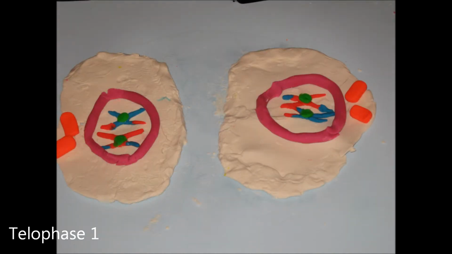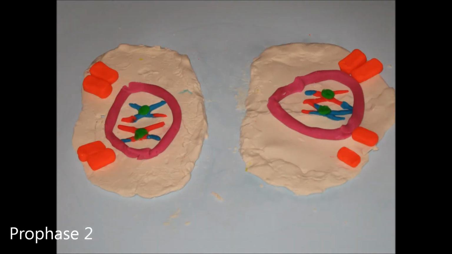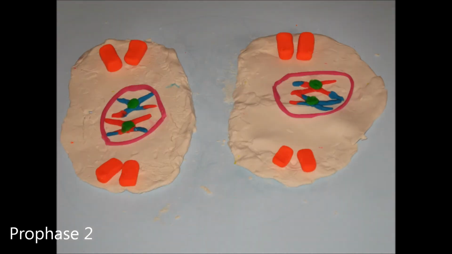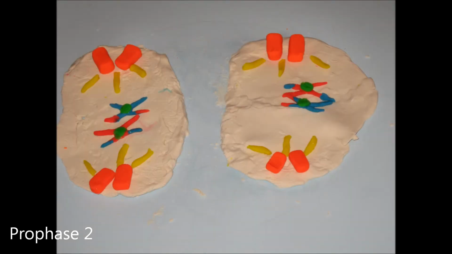By the end of this process, the nuclear envelope will have reformed, and the cell will be completely divided. Now in prophase 2, the nuclear envelope disintegrates, the centrosomes begin to move to the opposite sides of the cell again, and the spindle fibers begin to form.